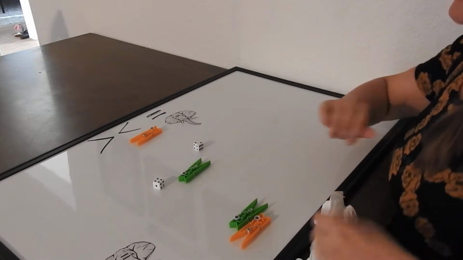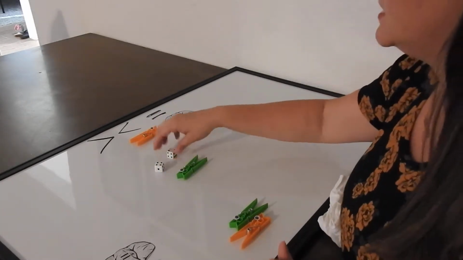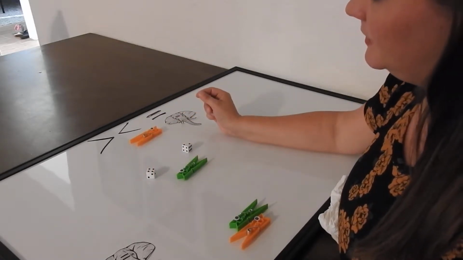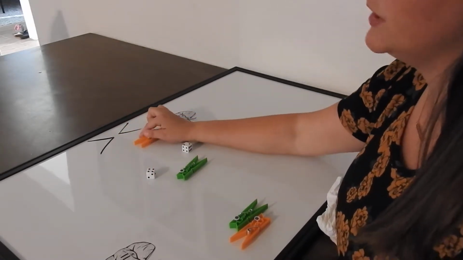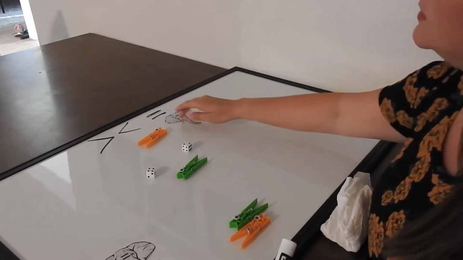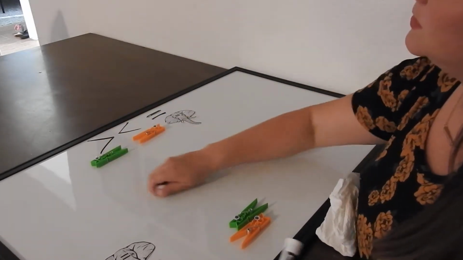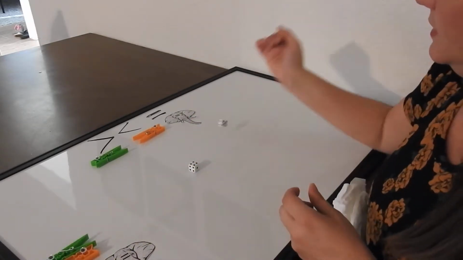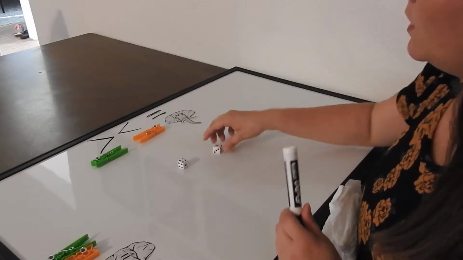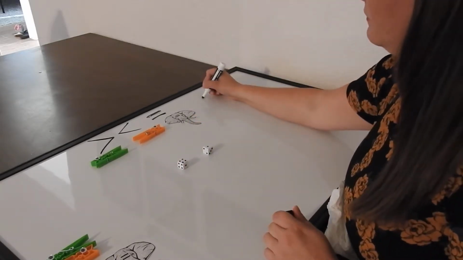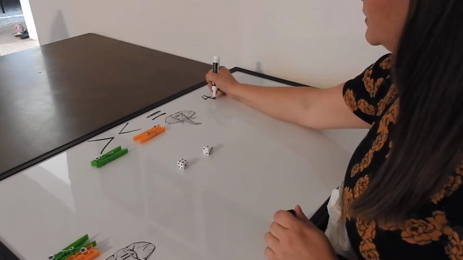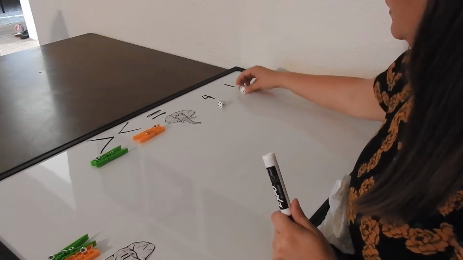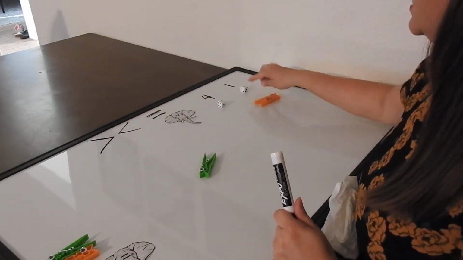So once the children understand that the bigger number is the one that gets eaten, then you can move on to showing them what these greater than, less than symbols mean. So you would roll it again. Get those out of the way. And so you have a 4 and a 1. So over here you can write 4. I'm going to put it over here so we can keep them. 4 and a 1.